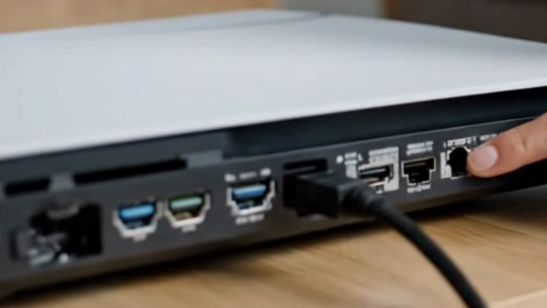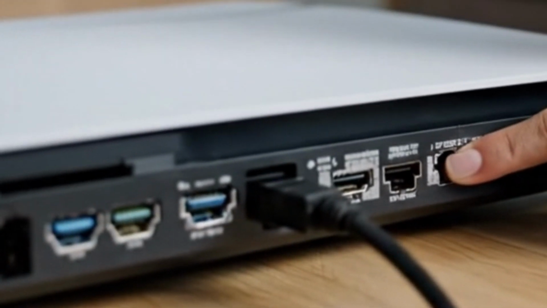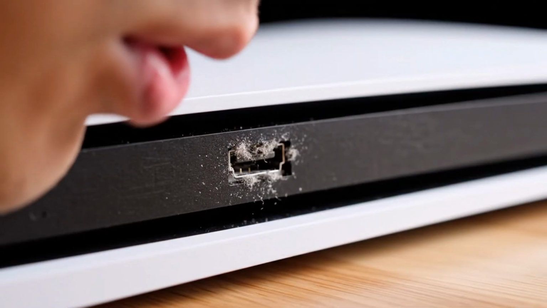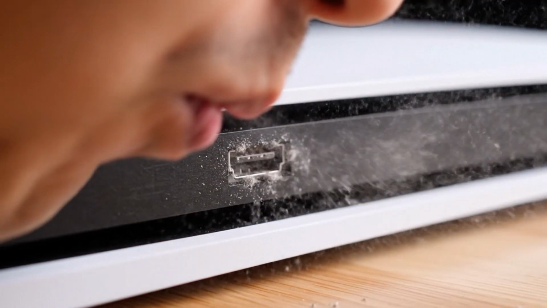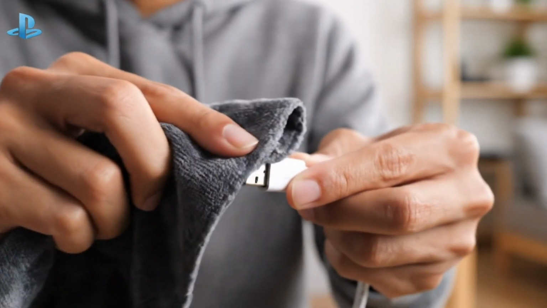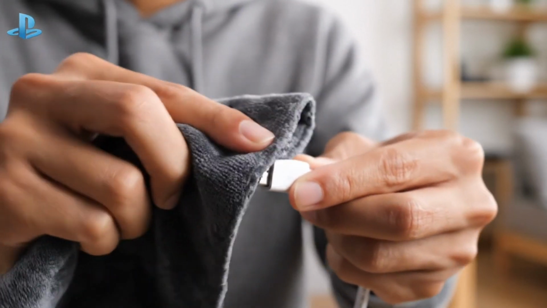While the PS5 is unplugged, check the PS5 HDMI port using your hand for dust. Gently blow out the PS5 HDMI port to remove loose debris. Now inspect the PS5 HDMI cable ends and clean them with a soft cloth.